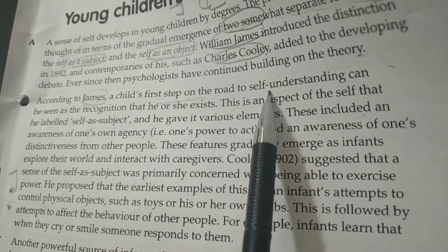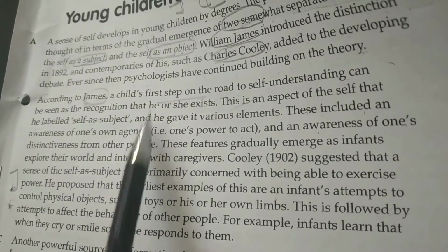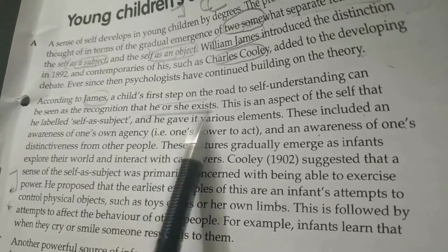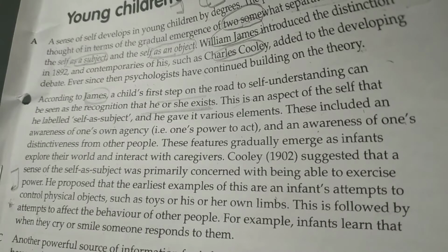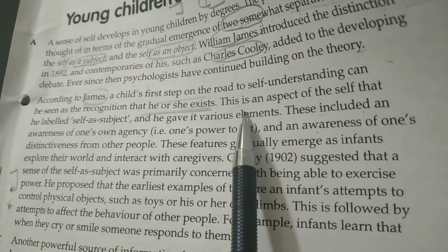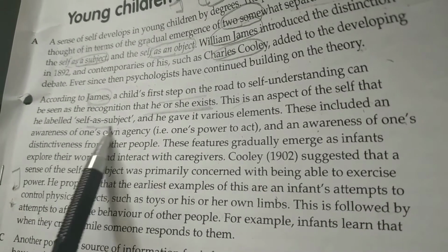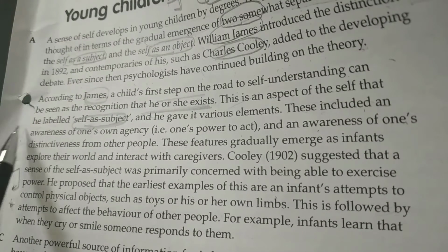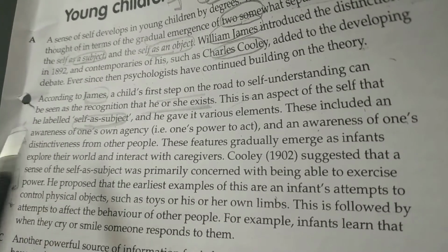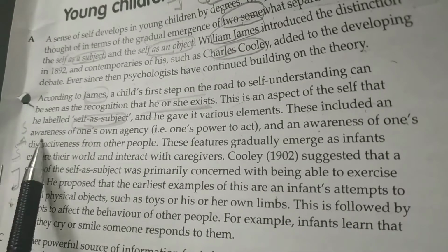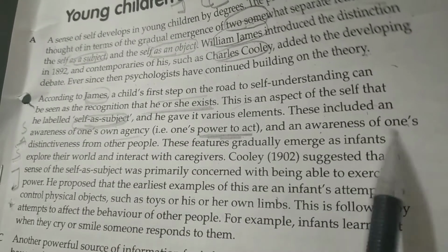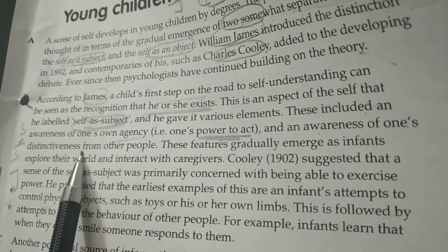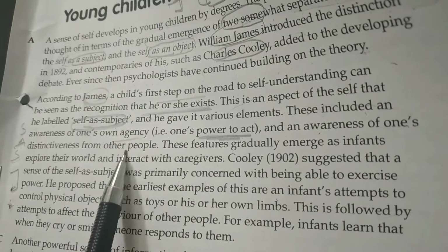A child's first step on the road of self-understanding can be seen as a recognition that he or she exists. Okay, when the child first time comes on the road, means comes outside of his home, then it recognizes that yeah, he or she really exists. This is an aspect of the self that is labeled as self as a subject. So mark it and write down by the side of the passage, self as a subject, and gave the various elements and included the awareness of agency, the power to act, and the awareness of one's distinctiveness. Okay, the child gets to know that the child is distinctive, different from the other people.